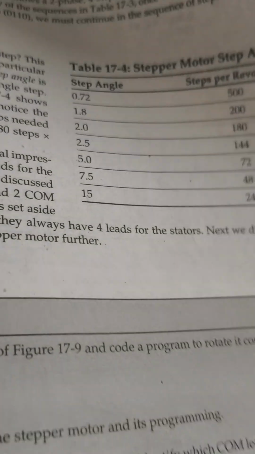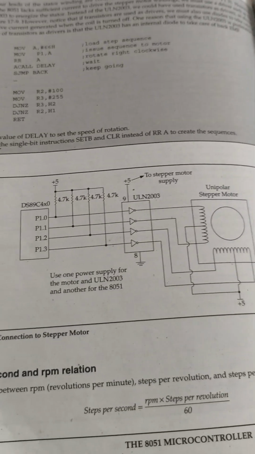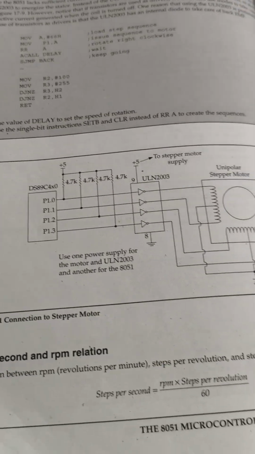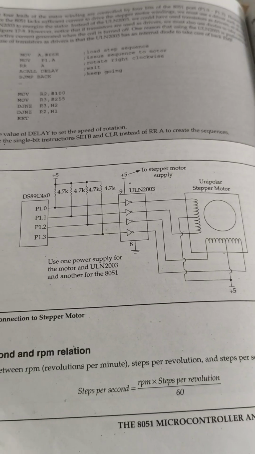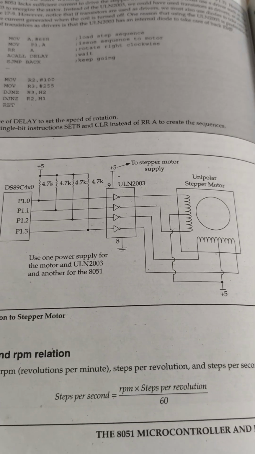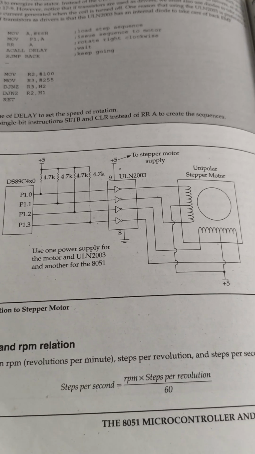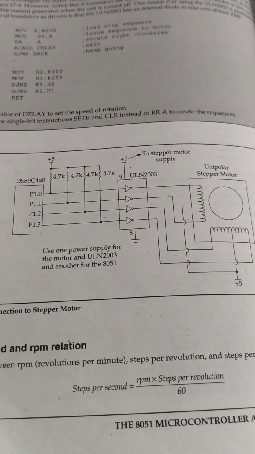Afterwards, how can we interface? This is a diagram to interface the stepper motor. The interfacing of the stepper motor is very important. Definitely we will ask such questions in the exam. Explain with a neat diagram the interfacing of stepper motor with the 8051 microcontroller.